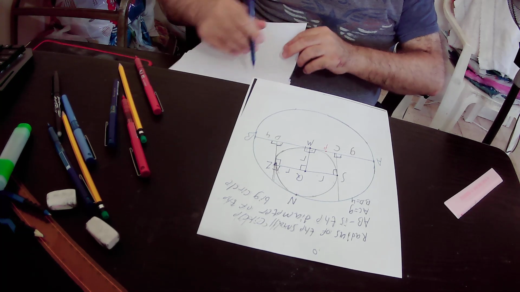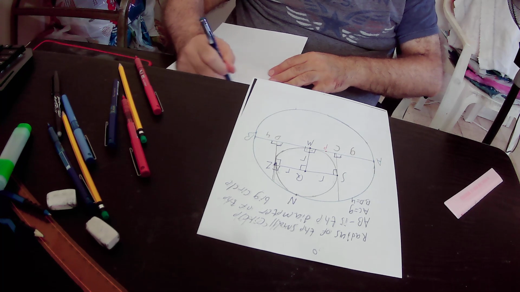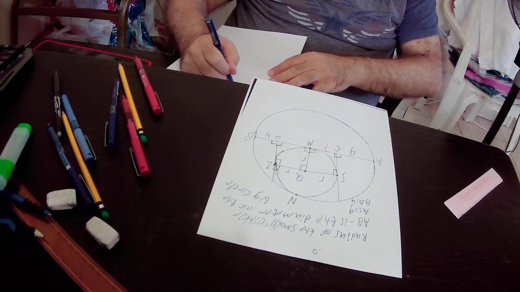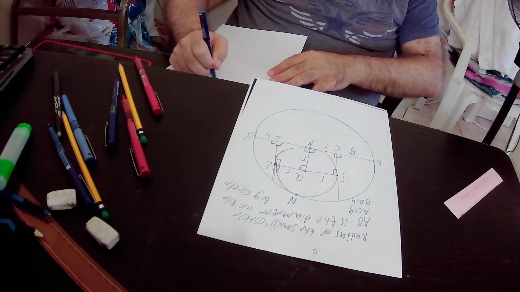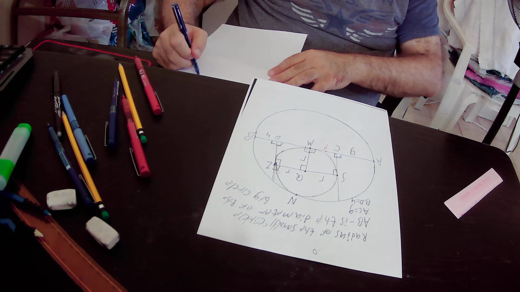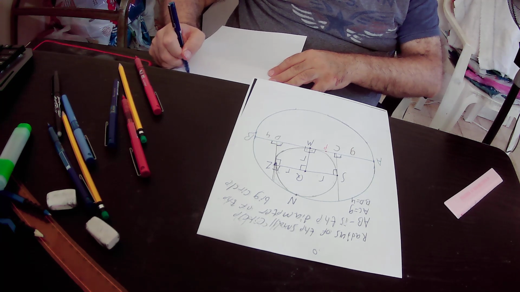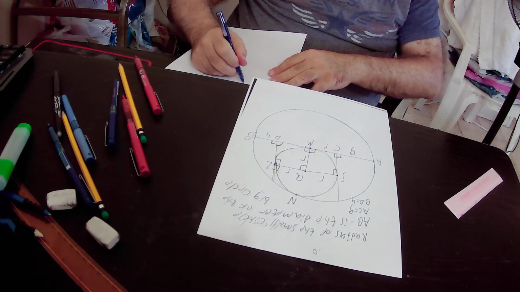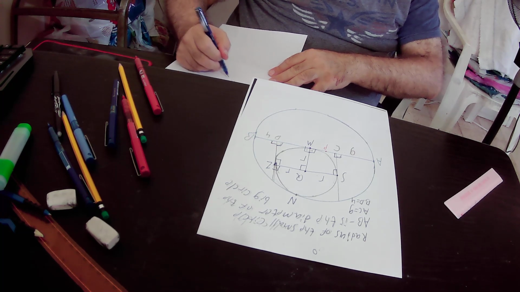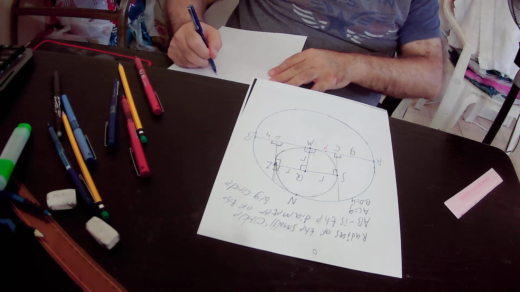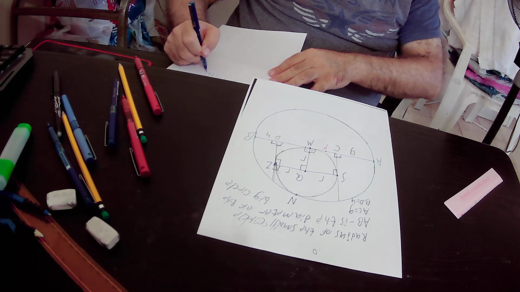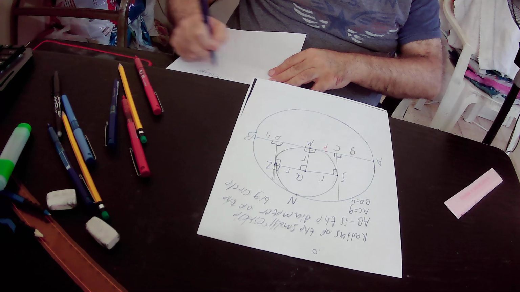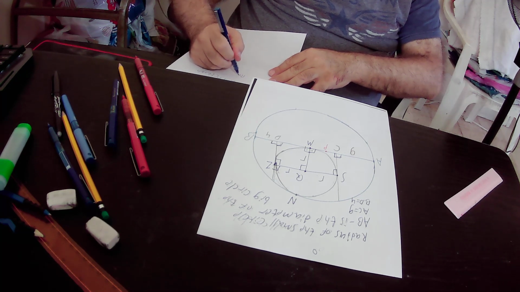Okay, so I will write down that quadrilateral QZMD is a rectangle according to rule number 3.